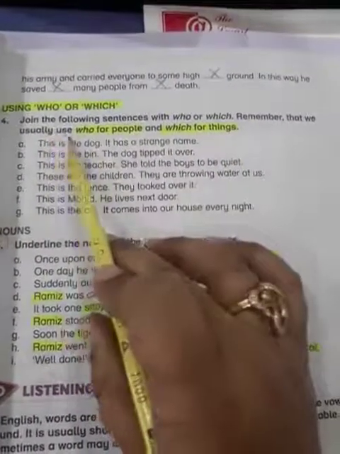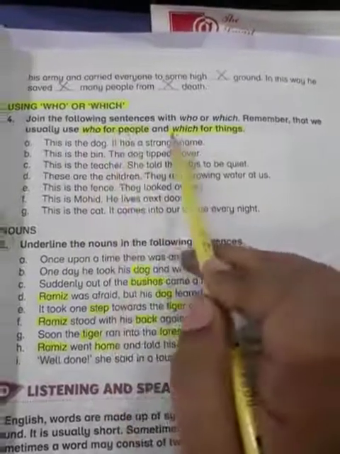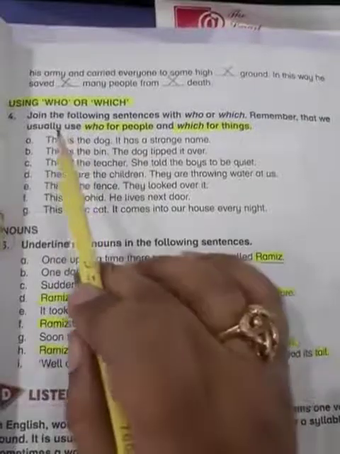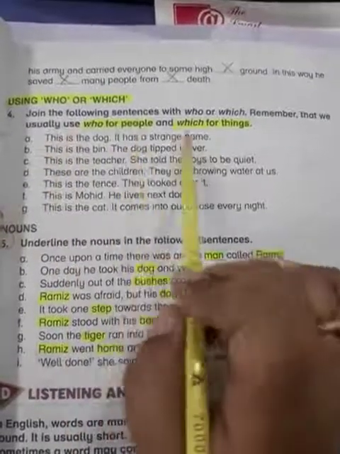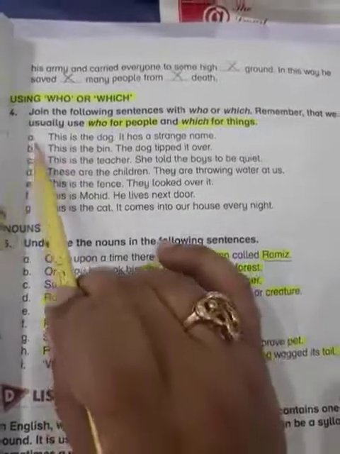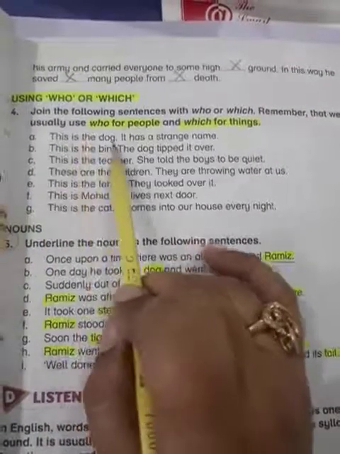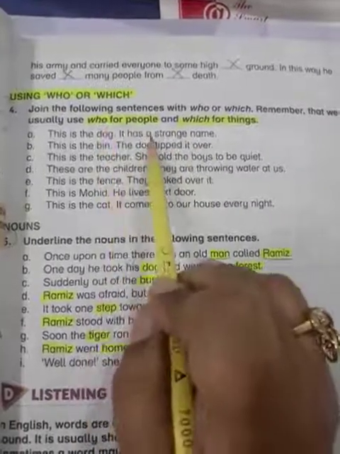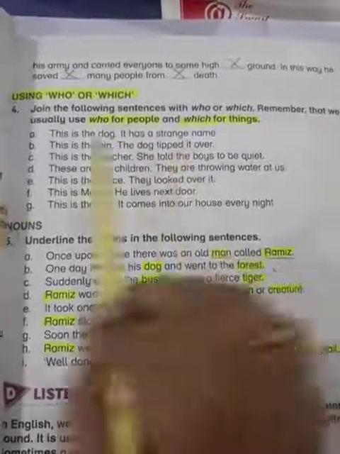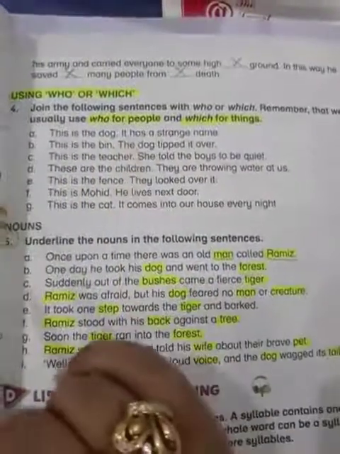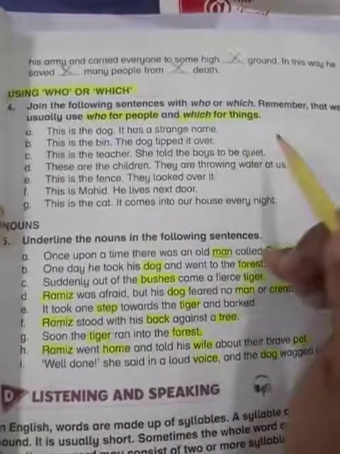Remember that we use only who for people and which for things. I hope you will highlight the points which you see here highlighted. A. This is the dog. It has a strange name. Two sentences are given to us here, and we will join these two sentences by using which.